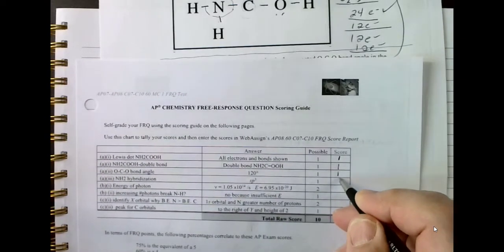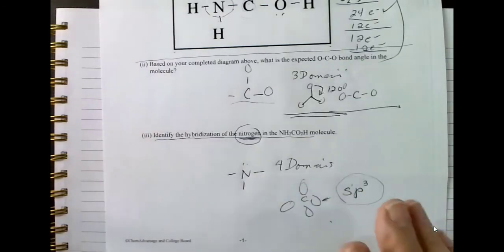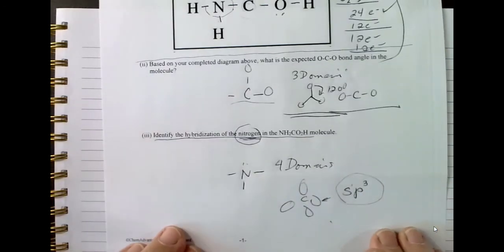Okay, let's pull out. Here we go. 4 points out of 10. That's most certainly at least a 3. So you could close your book and say, okay, I passed the exam just with those, but we can do better. We can do better. So let's go on to the next question, B.